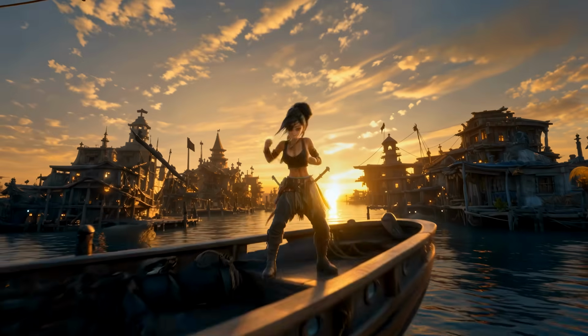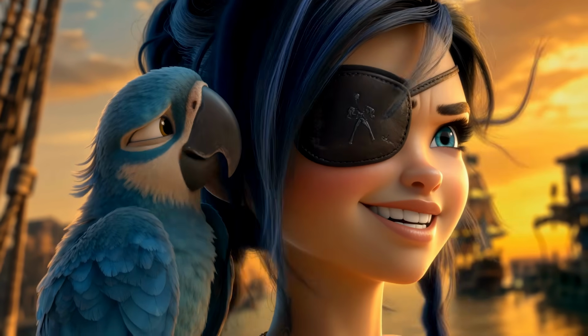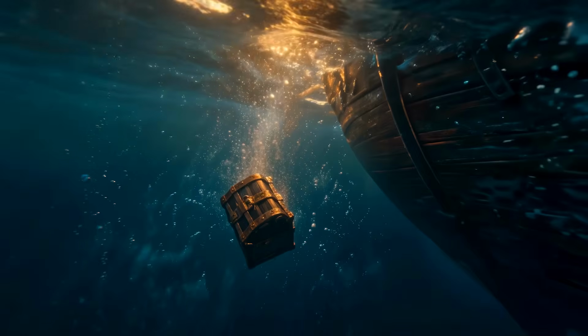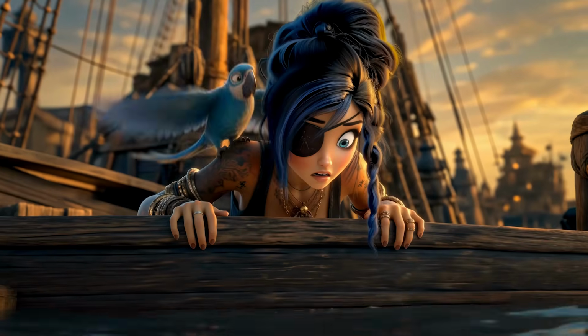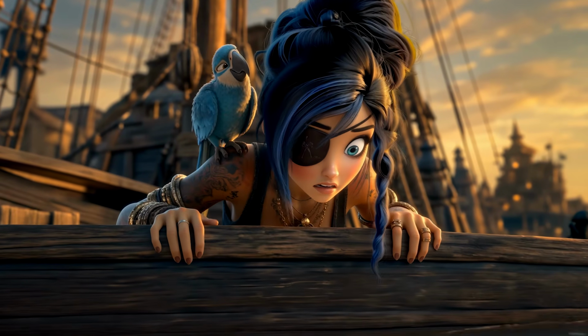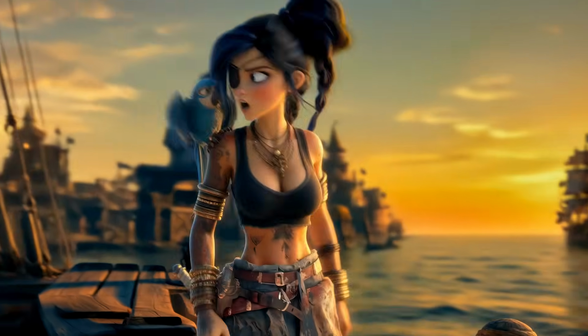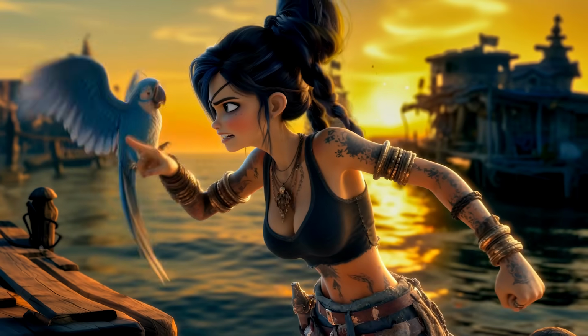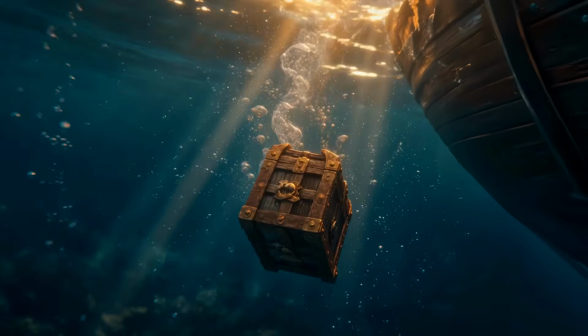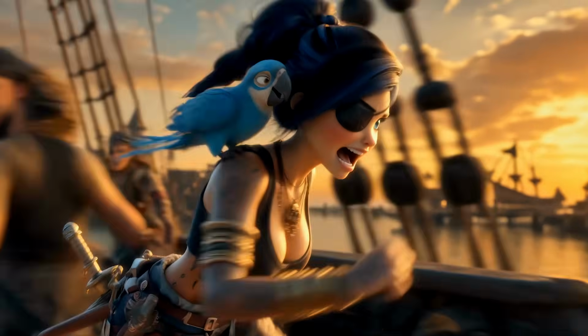The treasure is mine! Actually, you dropped it. This is your fault! You distracted me! My fault, not my fault! I'm going in!